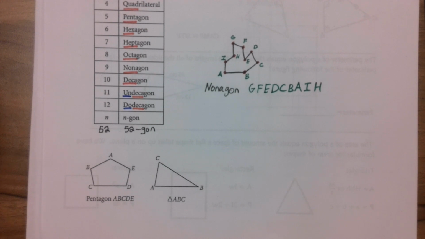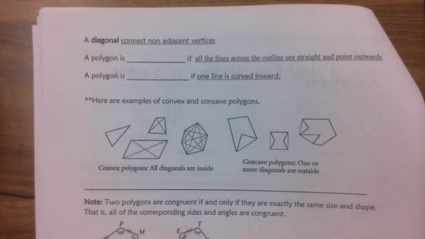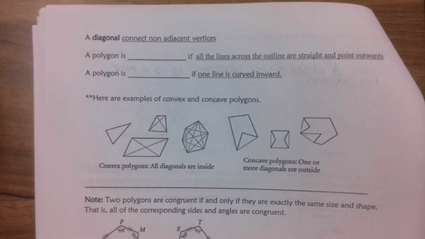Hopefully you've had a chance to try this one out. Let's move on. So we have a couple of different types of shapes as well. We have two different ways of defining them.